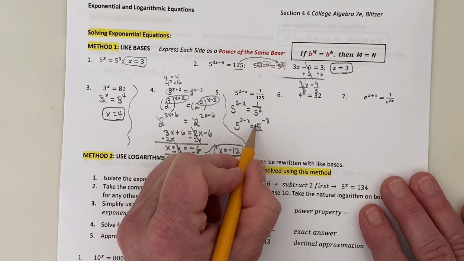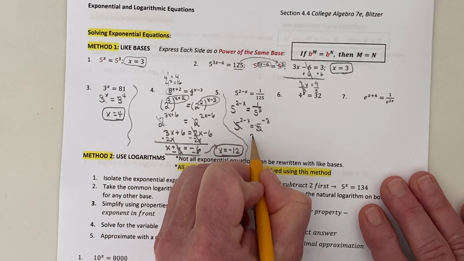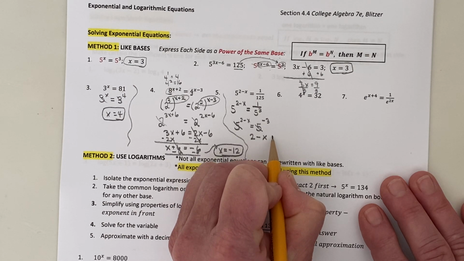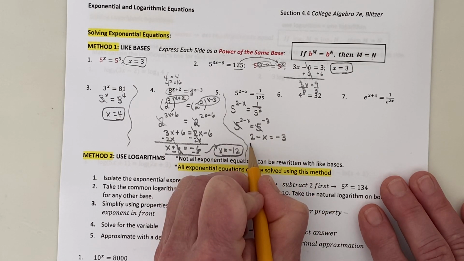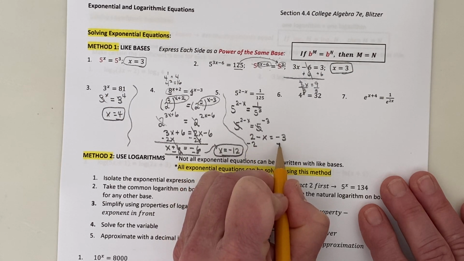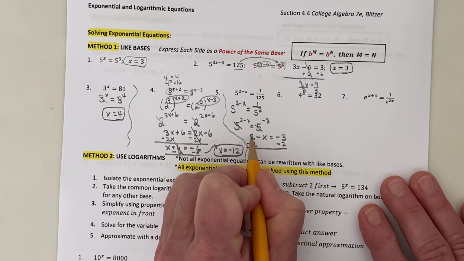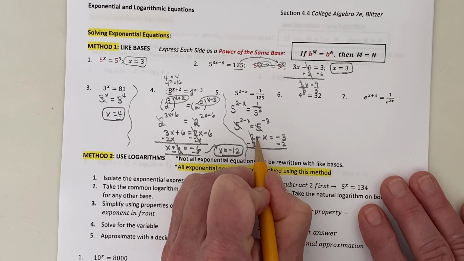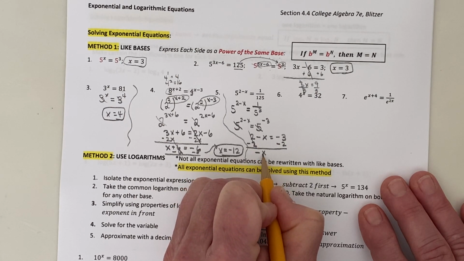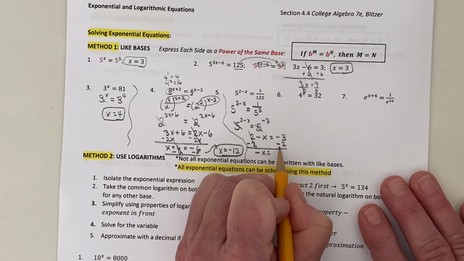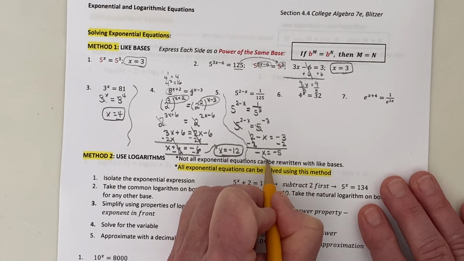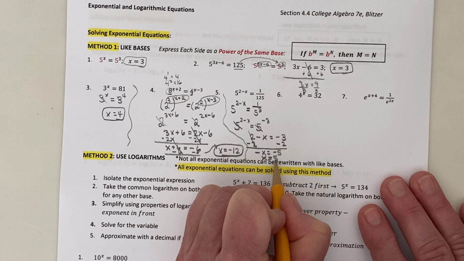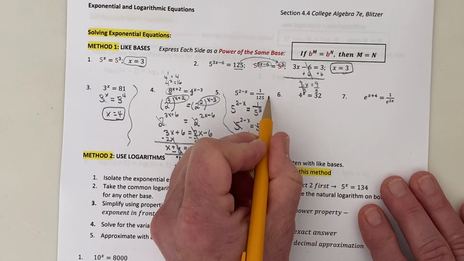We're at the point we want to be where we have the same base, so we set the exponents equal to each other. You can subtract a 2 from both sides. Don't forget to bring down this subtraction now as a negative. Collecting here is -5. Divide both sides by -1. The result would be x equals 5, and that is your answer.